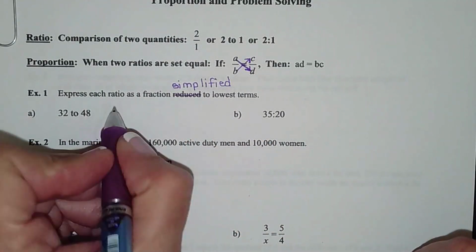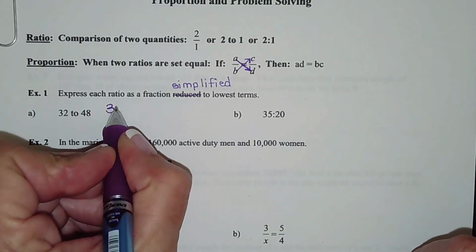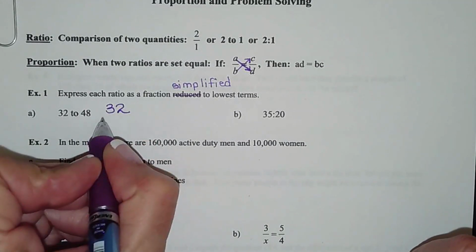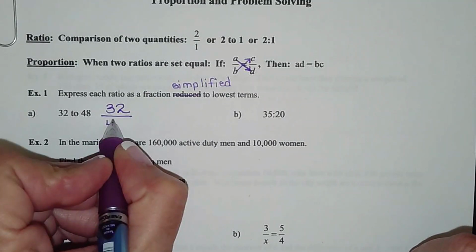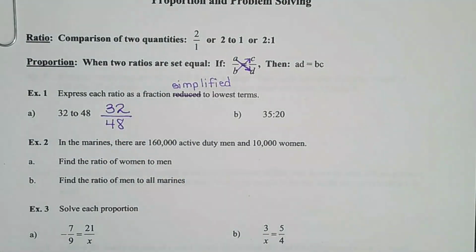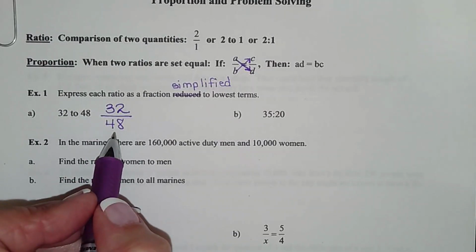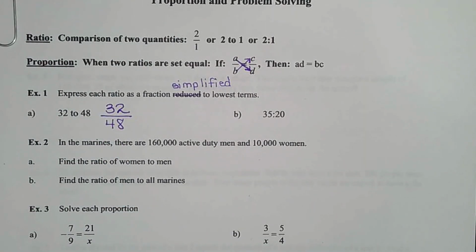So order matters, just like it does in division. So 32 goes in the numerator, 48 goes in the denominator. So I'm going to do it by hand, and I'm going to show you how to check it on your calculator. So you could pick 2 to divide by, you could pick 4, you could pick 8, and you could pick 16. But a lot of students don't know the largest one, so I say, well, just go with whichever one you know. And then you can simplify it again if you need to.